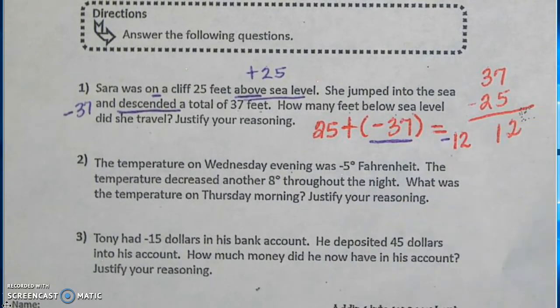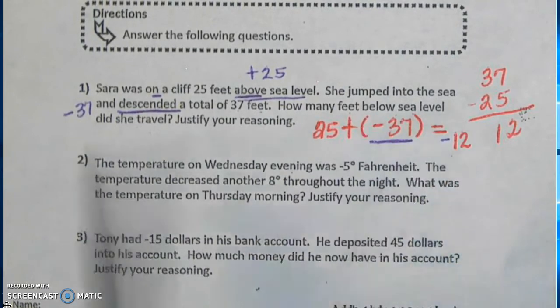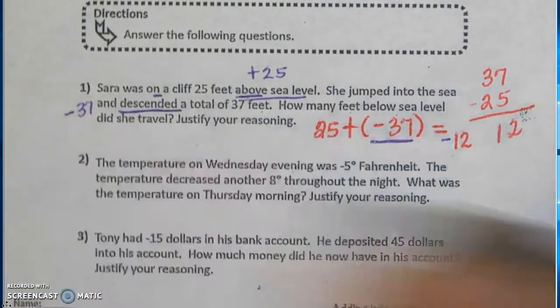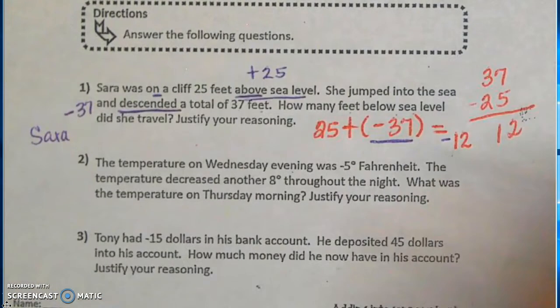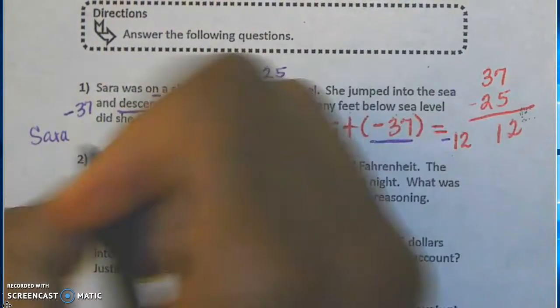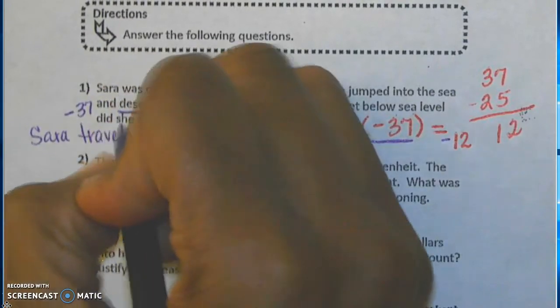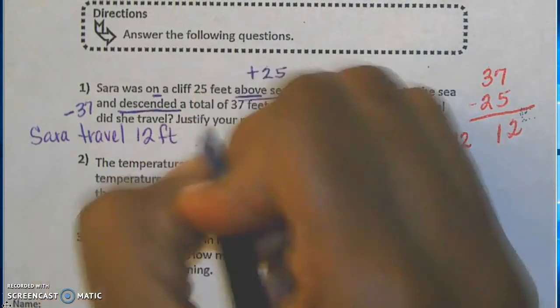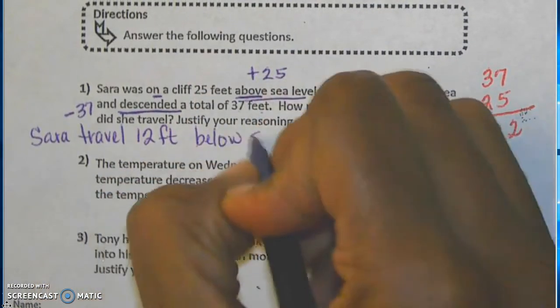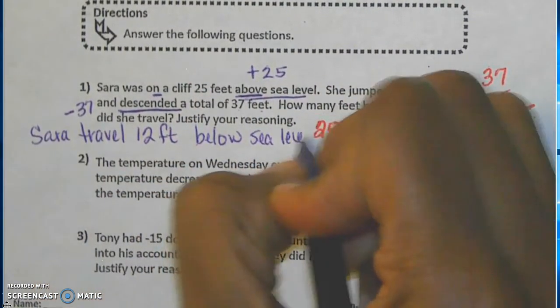I take the sign of the larger number. So how many feet below sea level did she travel? You can write a statement and say Sarah traveled 12 feet below sea level.